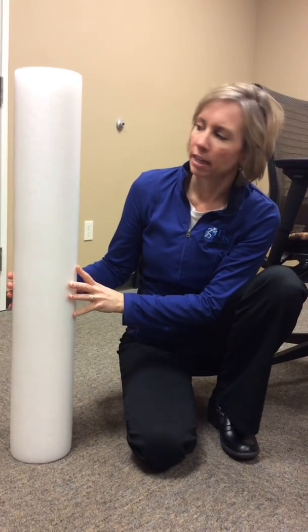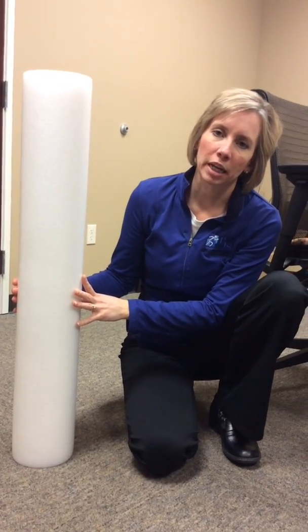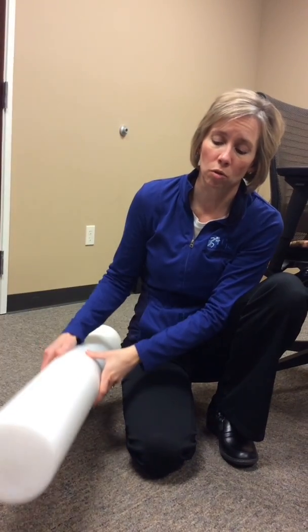So for this stretch, we use in the clinic what we call a foam roller. If you've not seen them, they're used very commonly here in the clinics, but they are also sold in a lot of fitness places as well for tools that people use for multiple different things, but this is just one way that we use it here.